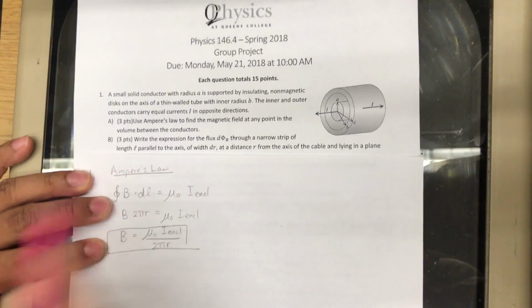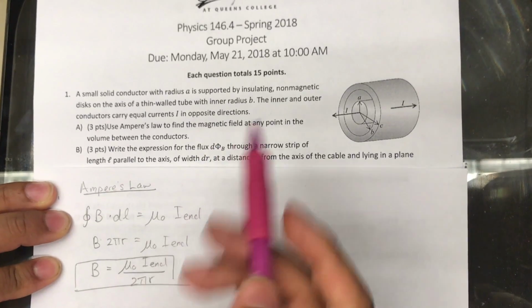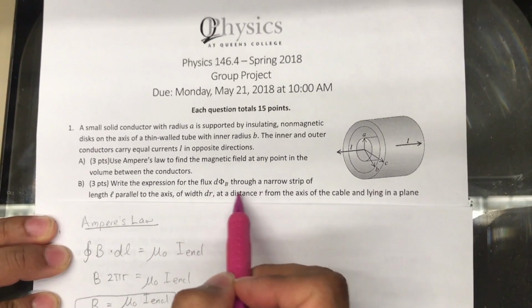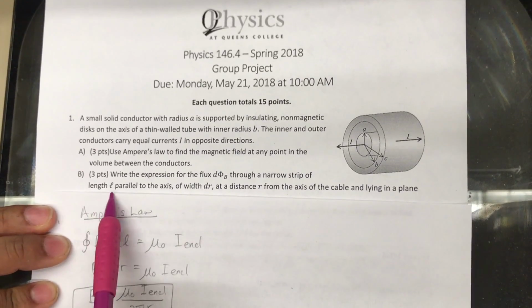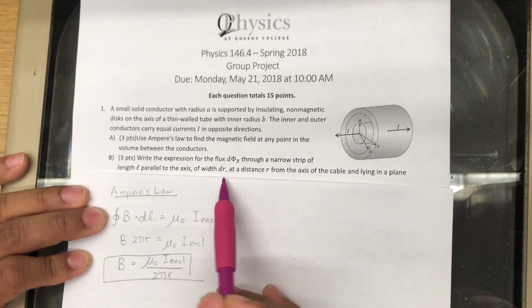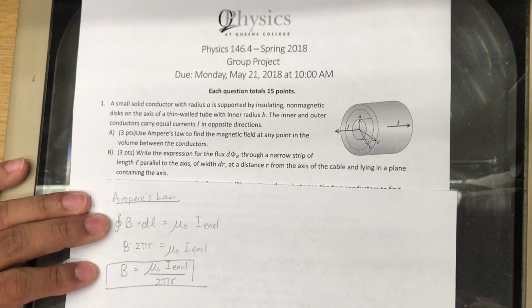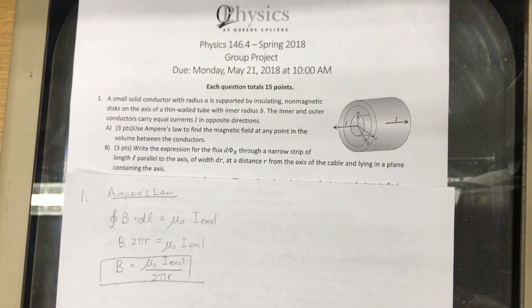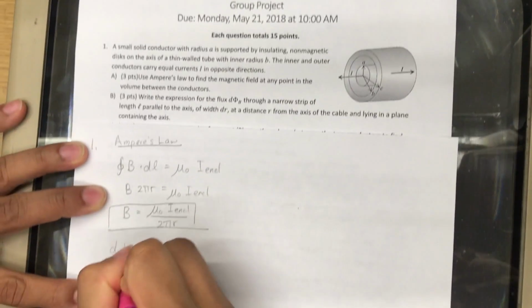Next, we're asked to write the expression for the flux d phi b through a narrow strip of length L parallel to the axis, of width dr at a distance r from the axis of the cable and lying in the plane containing the axis. So let's begin with what they tell us.